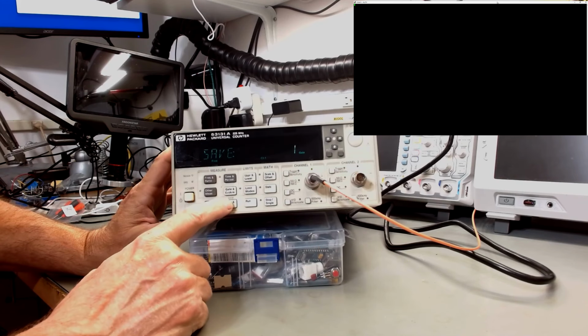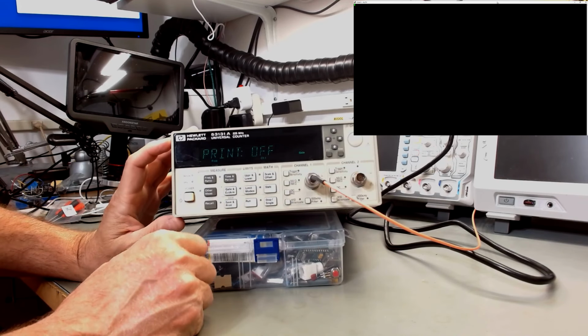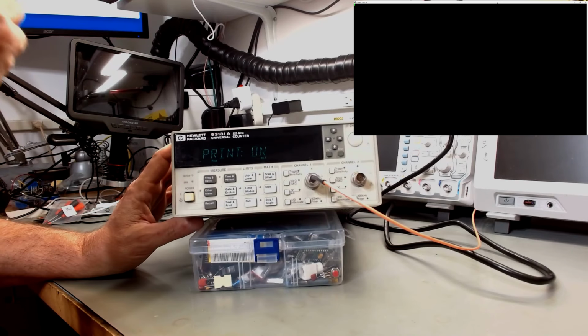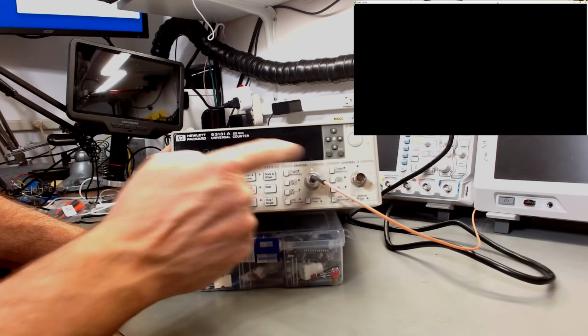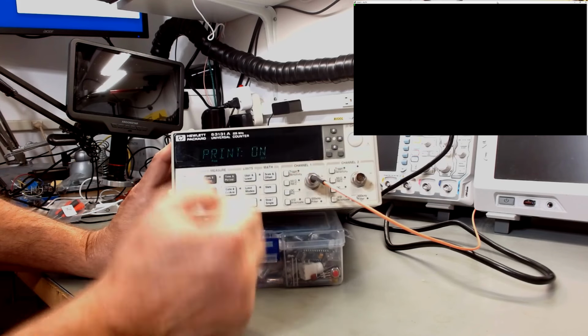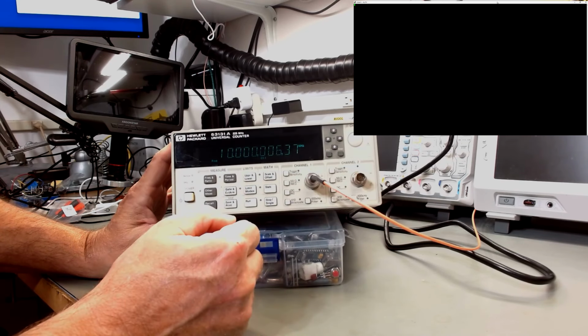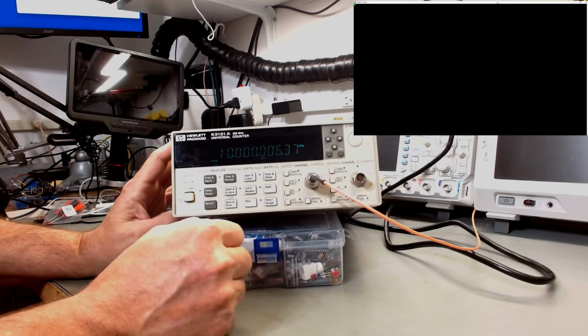So if you hit save and print 3 times, it'll get you to the print menu. And if I turn that on, we should see the PuTTY terminal start collecting each reading. So let's go ahead and enter. It's on now. Go to run. You see it update. You don't see anything on PuTTY at all.